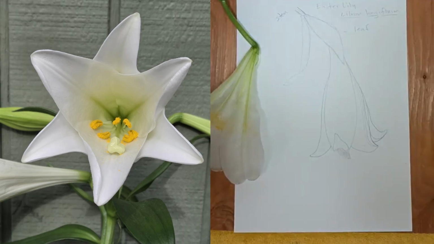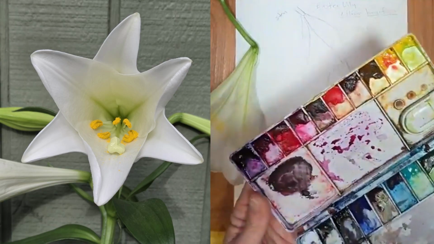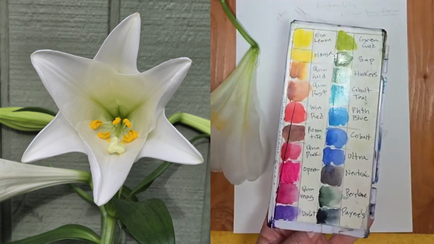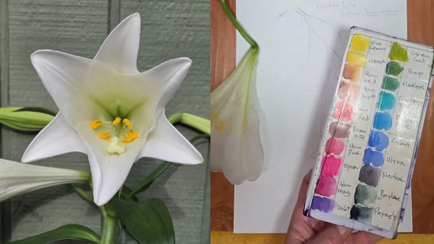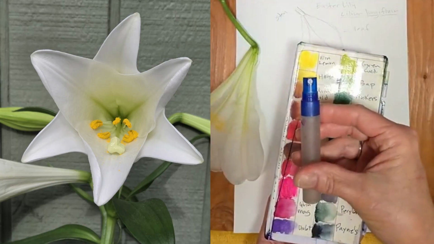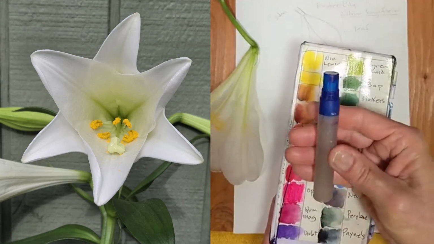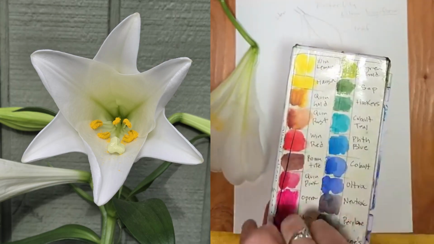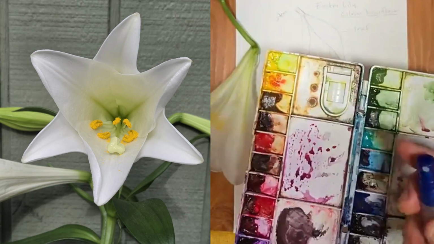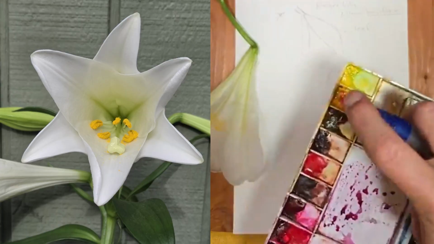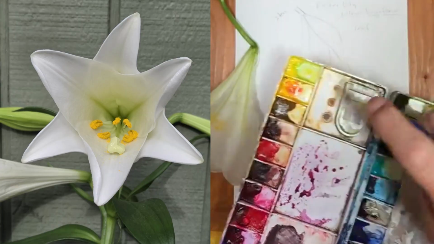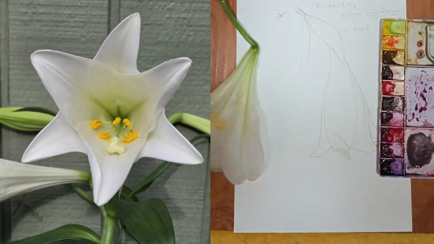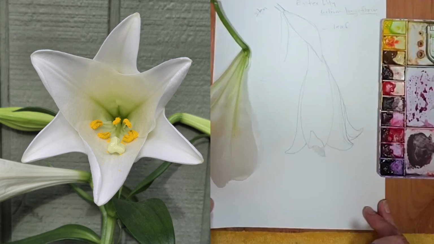Let's see. I've got my handy dandy watercolor set. This is just a simple one I use out in the field. And I will use this little spray bottle. It's kind of like a perfume spray bottle. I can't find the lid, but what I do is I will spray the paint, especially maybe just spray the colors I'm going to use so I don't make too much of a mess. And let's see if you can see that.